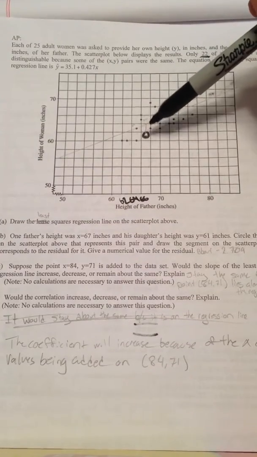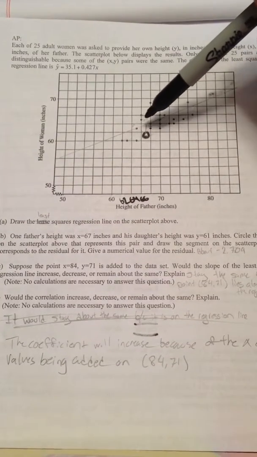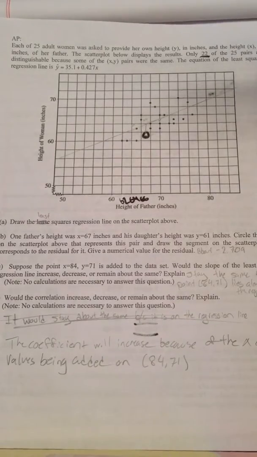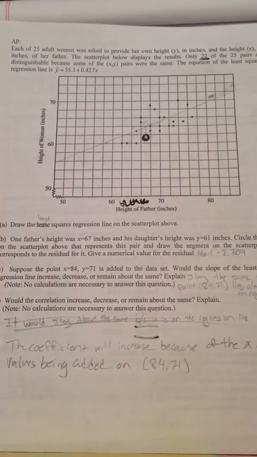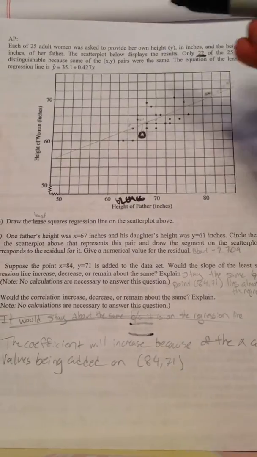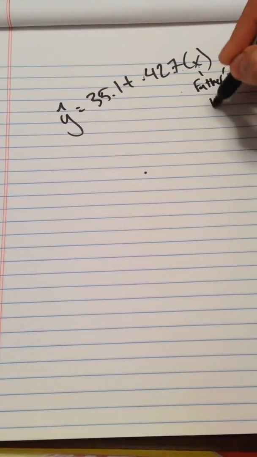Okay, so as you can see here, it's below the regression line, so that means it's going to be negative. So what we do to find the numerical value for the residual is look at the regression line. So I'll just write it here. Y hat equals 35.1 plus 0.427 times x. In this case, x is father's height and y is, let's see, woman's height.